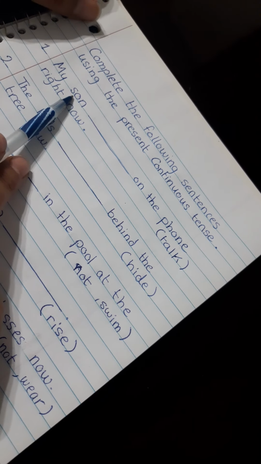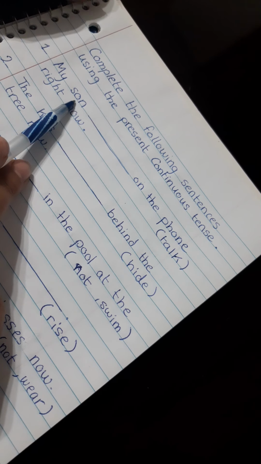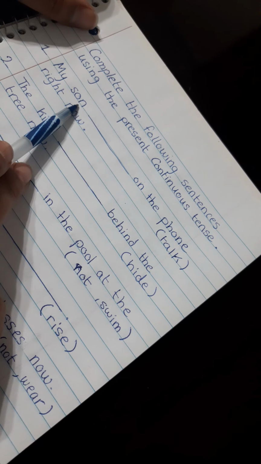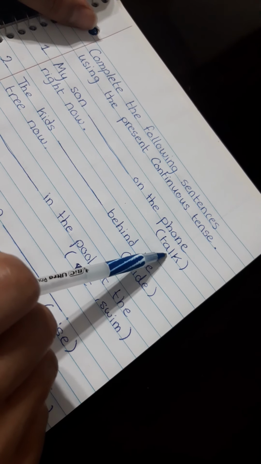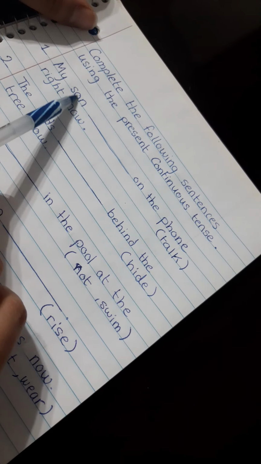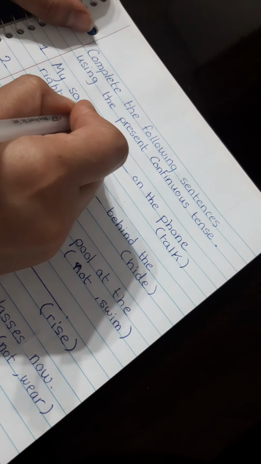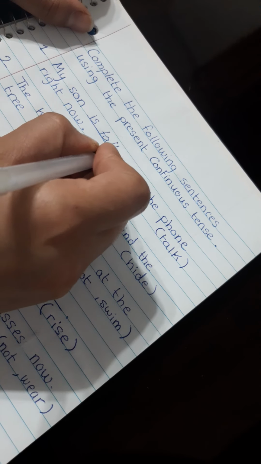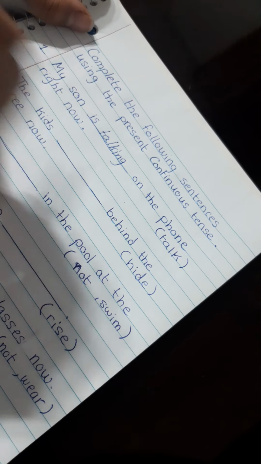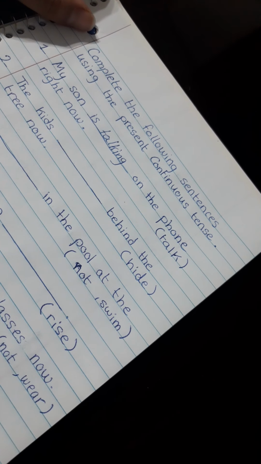My son is a singular noun, okay? So we have to choose the suitable verb to be, is, am, are, plus verb ing. So my son takes is talking on the phone right now.